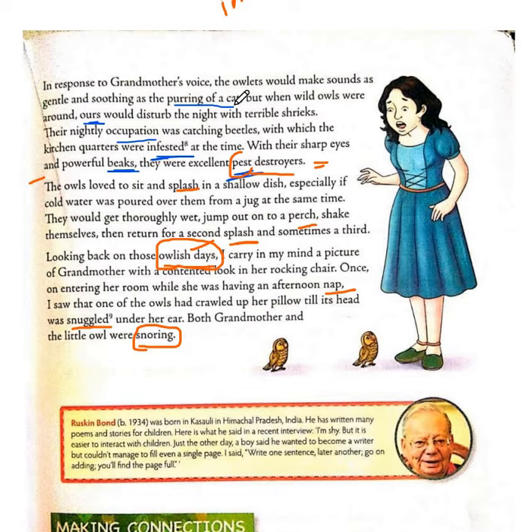And then ours would disturb. Ours here is a possessive pronoun, so you remember this one. Ours is a possessive pronoun, that means our pets, or you can say our owlets, will disturb the outside owlets, who were the outsiders. Okay. Occupation means somebody's work. Infested means where plenty in numbers, or where many in numbers. Okay, that is what we call infested.